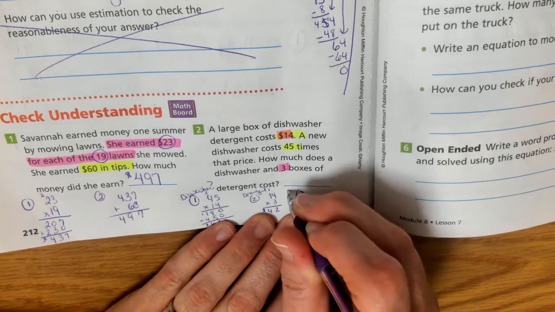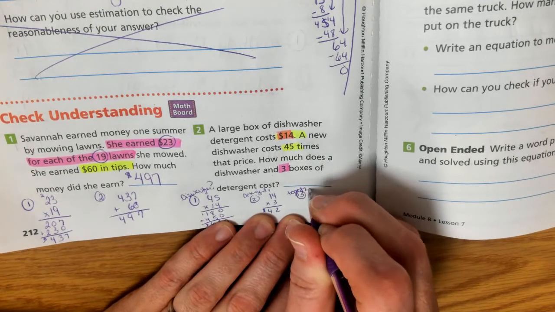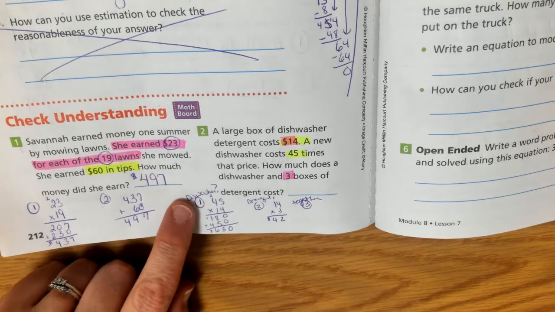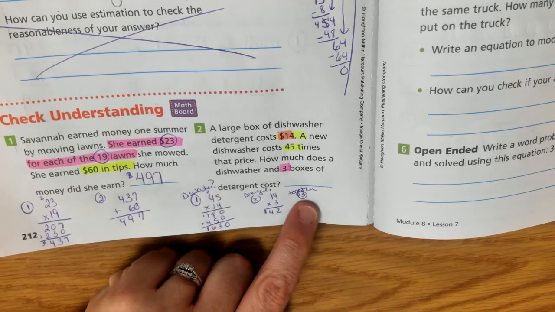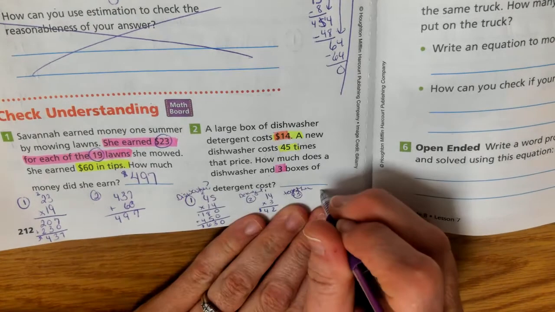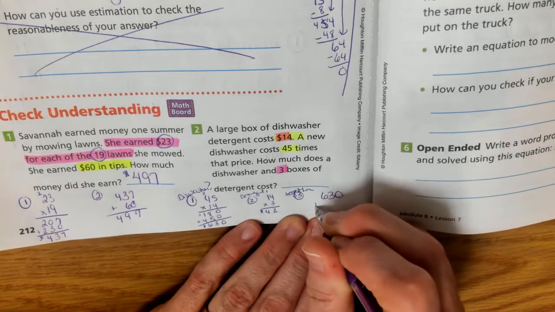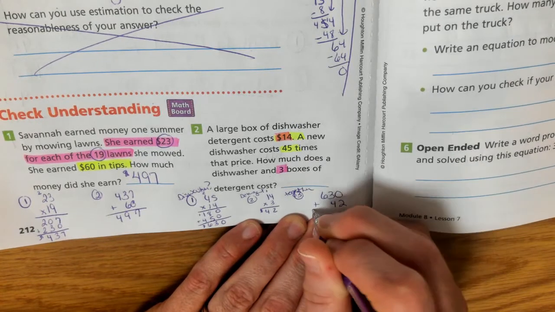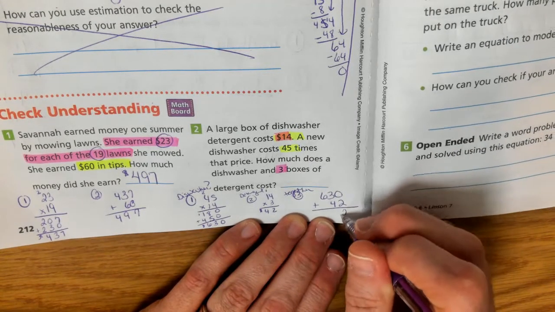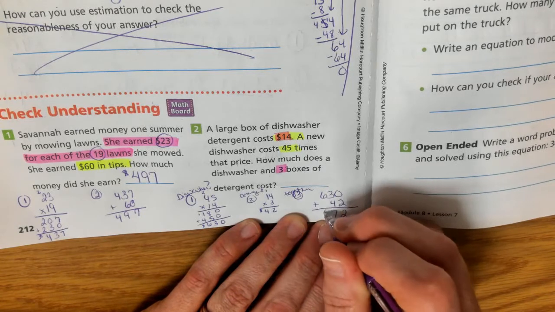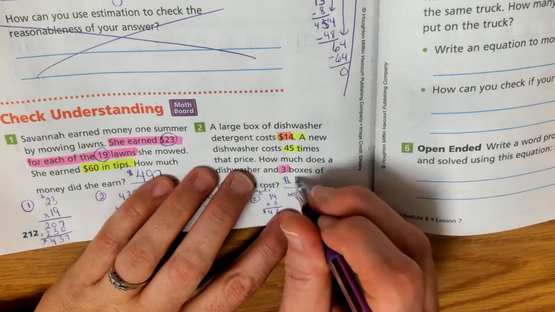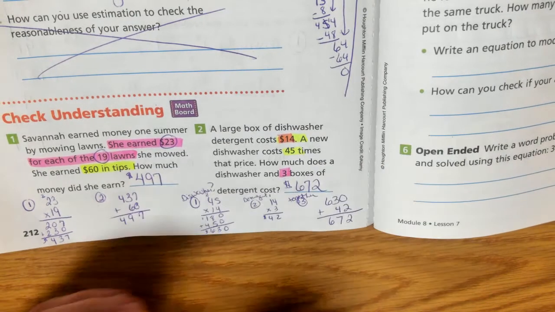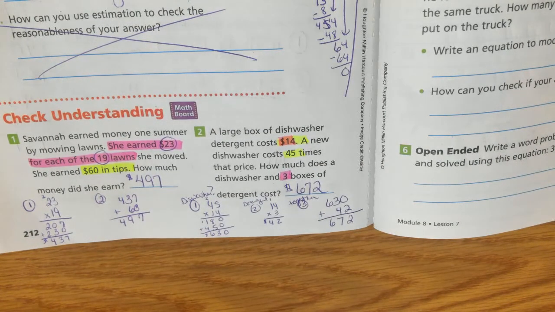Now I want to know how much they cost together. So my third step is together. Just putting some little clues so that way I know. This is my dishwasher. This is my detergent, my 3 boxes. And then this is going to be them together. So 630 plus 42. So we have a 2. 3 plus 4 is 7. And then 6. So $672 is how much a dishwasher and 3 boxes of detergent cost.